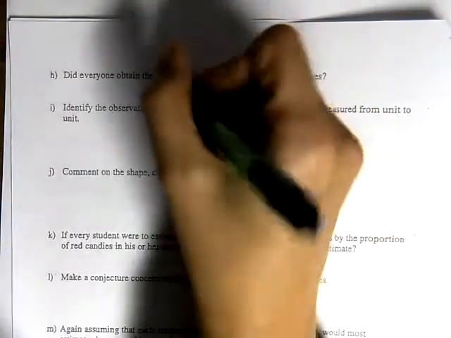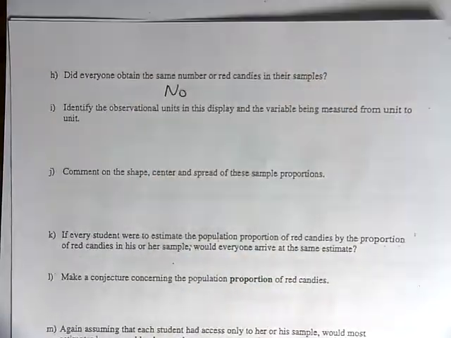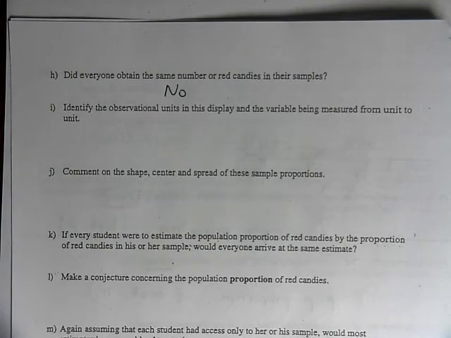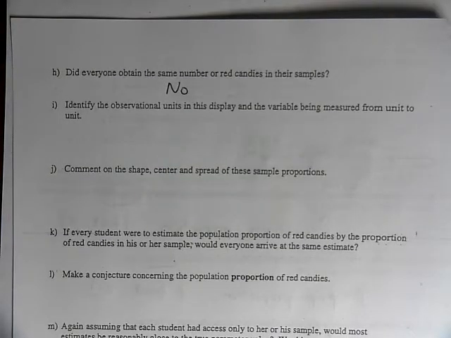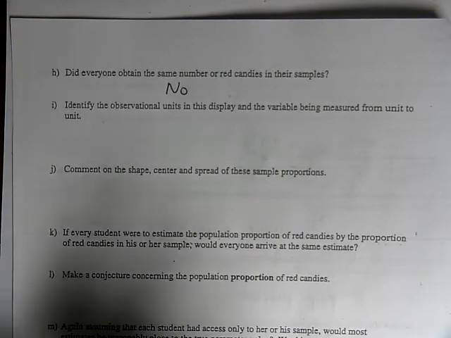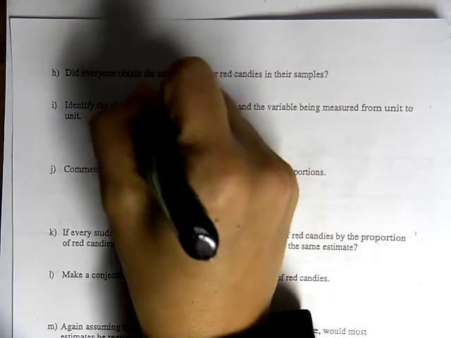Did everyone obtain the same number of orange candies in their sample? What should happen is this should be a no. Not everyone would get the same one. Not everyone's going to get 8. Some might get 9, some might get 10. Identify the observational units and the variable being measured from unit to unit. So this is a throwback to chapter 2.